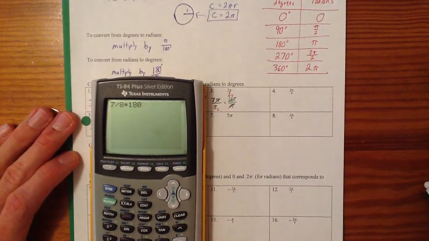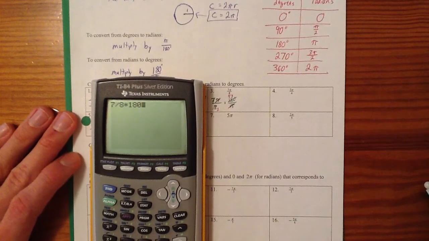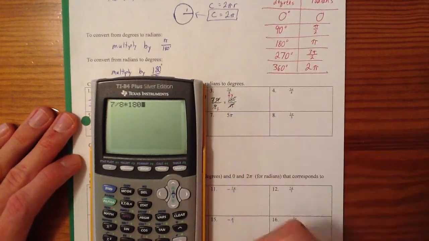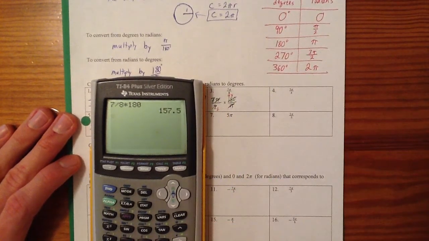Mr. Reader, you didn't type your pi's in. Nope, didn't, because they're going to cancel out anyway. So we ended up with 157.5.